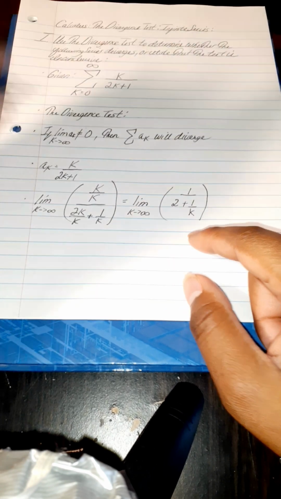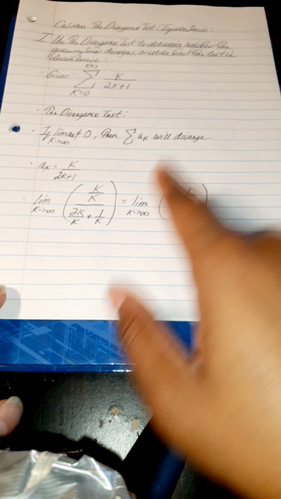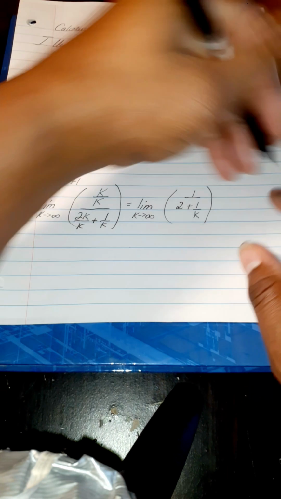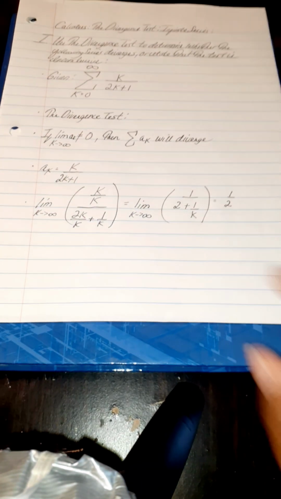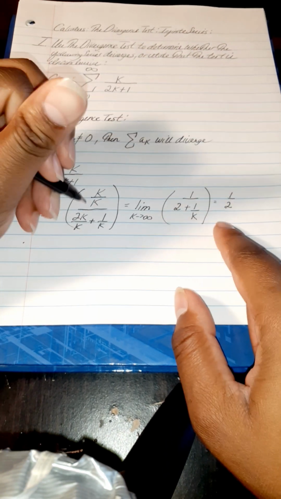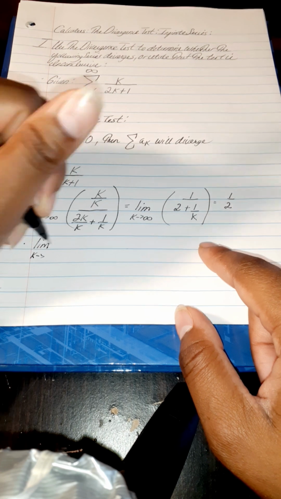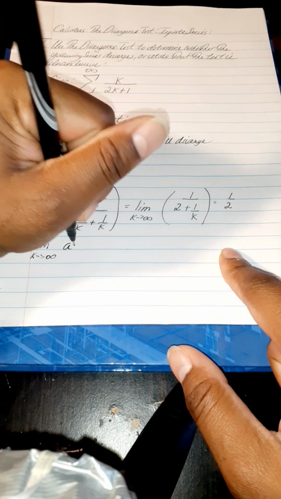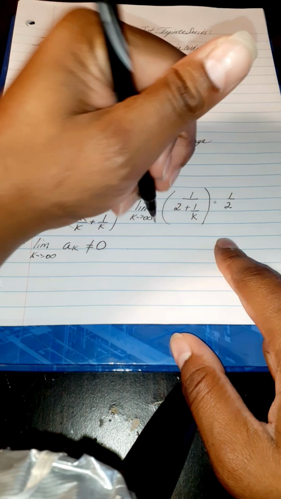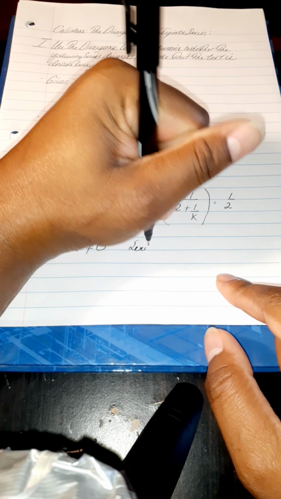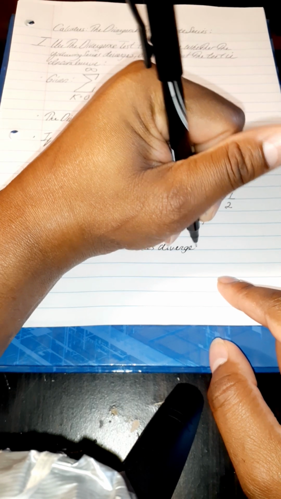And we'll take the limit now. When we take the limit as k goes to infinity of 1 over 2 plus 1 over k, that's obviously just 1/2. Now if you notice here, the limit as k goes to infinity of a sub k does not equal 0, which means that the series diverges by the divergence test.